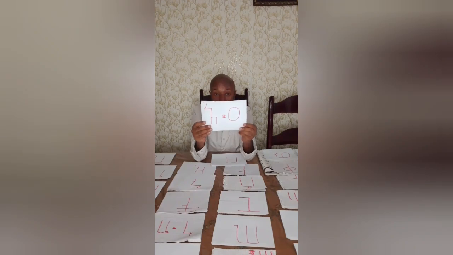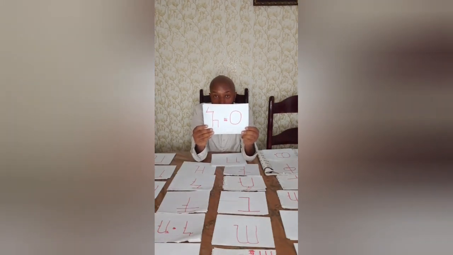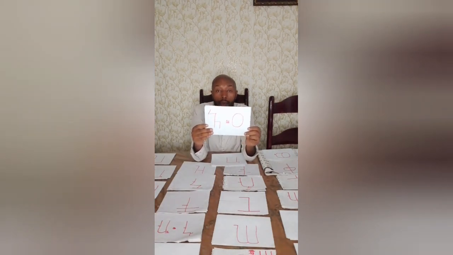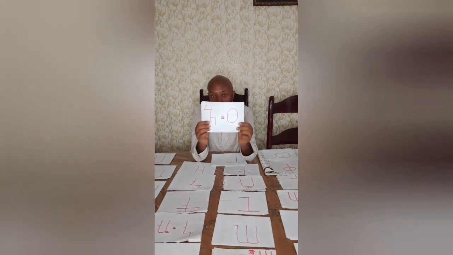How about this one? Both of them are similar, okay? They are called A. This one is also A, this one is also A. So they can be used interchangeably, okay? A.